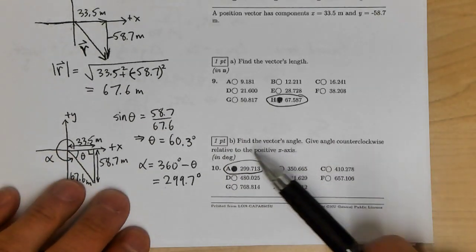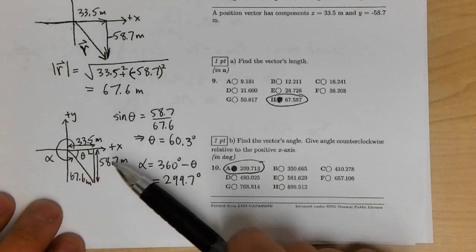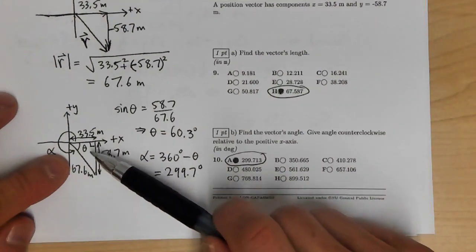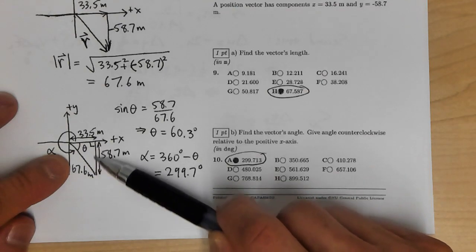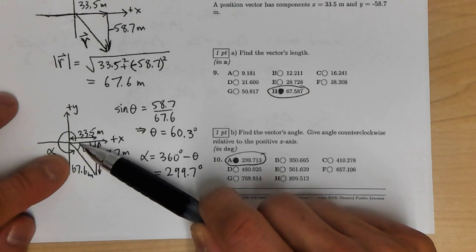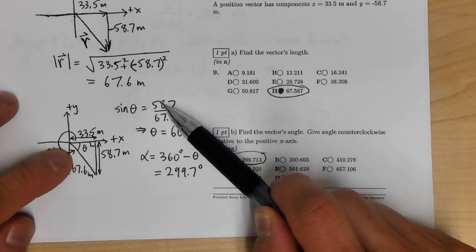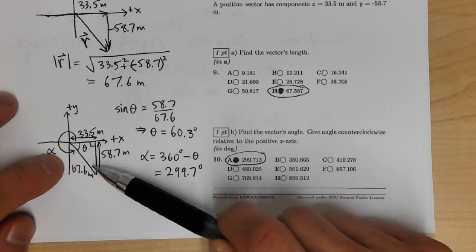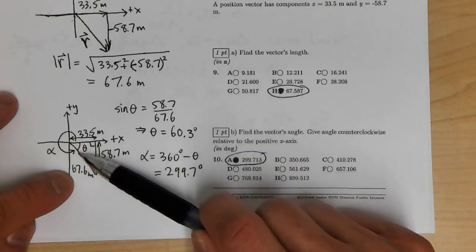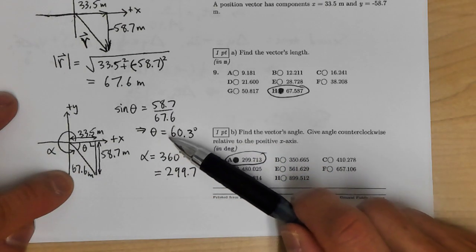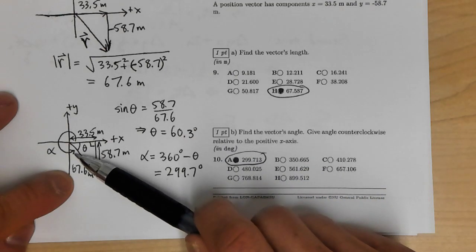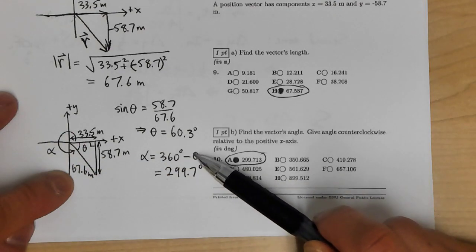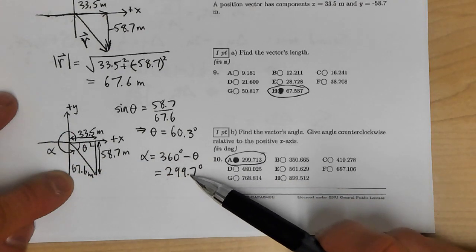And they want the angle counterclockwise relative to the x-axis. You can do this in several different ways. Let's do it this way. We have 33.5 here, we have 58.7 here. This angle theta will be, sine of theta is 58.7 divided by the hypotenuse, 67.6, that opposite side over the hypotenuse. And so theta comes out to 60.3. That's this angle. If you want to know the angle measured counterclockwise from the x-axis, that's 360 minus theta, so that's 299.7.